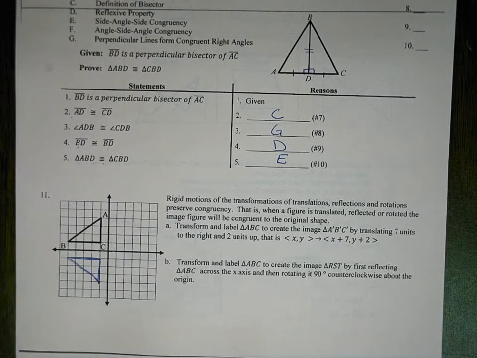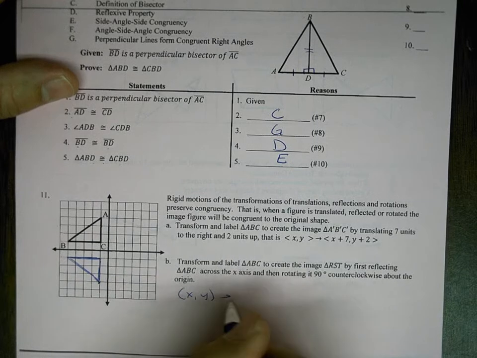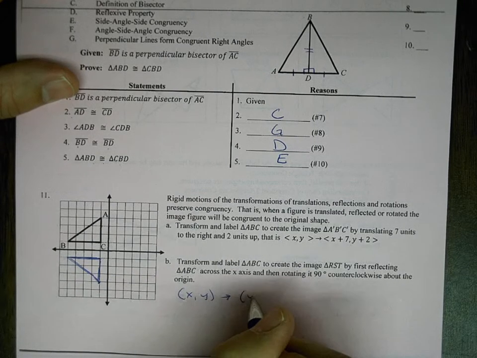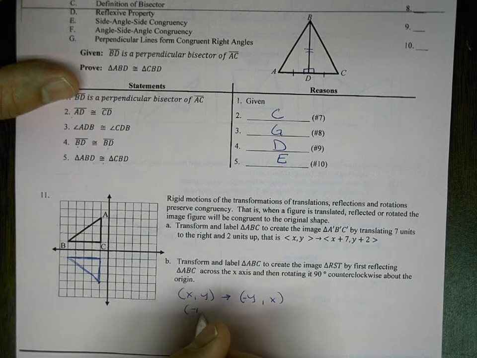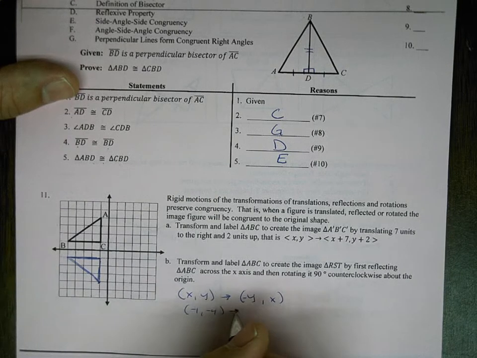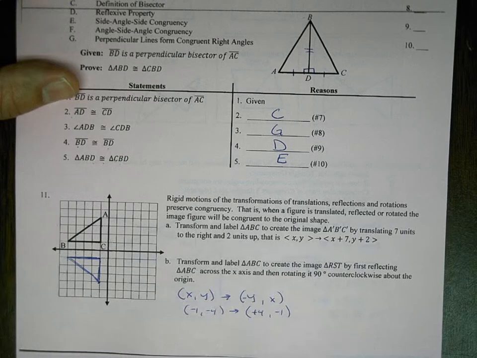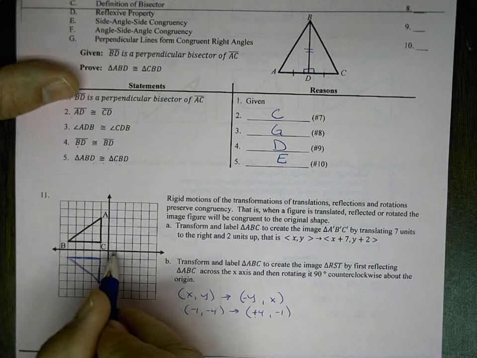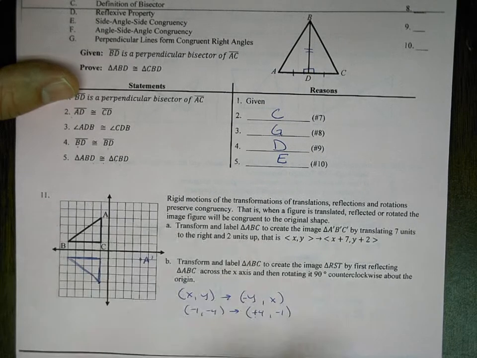Okay, and now rotating 180 degrees. The rule on rotating 180 degrees is you switch your x and your y, and then your new x becomes the opposite. So A is at 1, -4. So at -1, -4, we switch the x and the y, and the new y becomes the opposite. So A prime is at 4, -1, or 1, 2, 3, 4, -1 is our A prime.